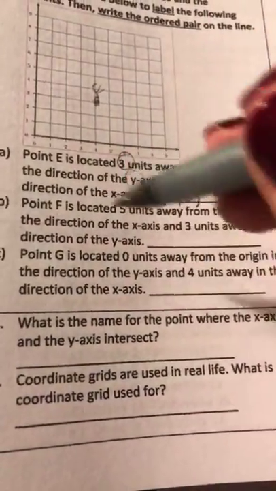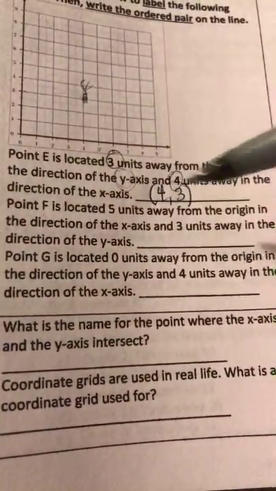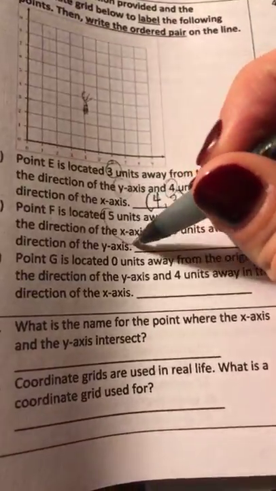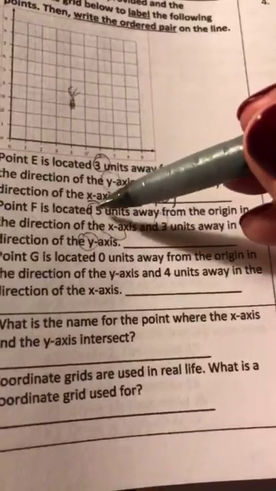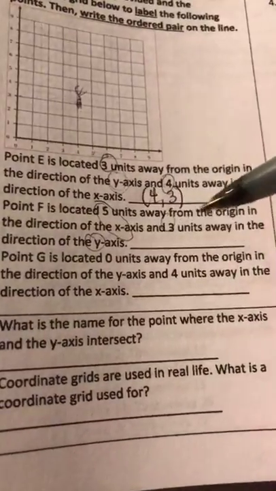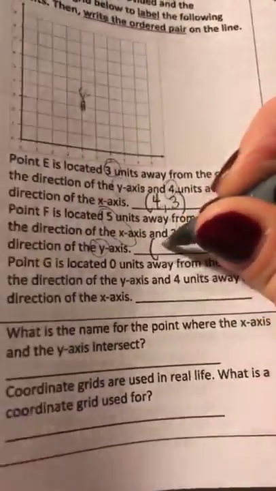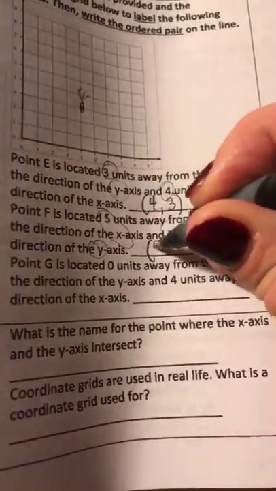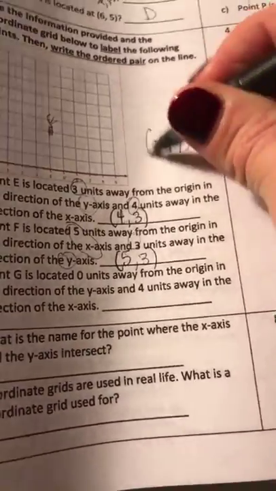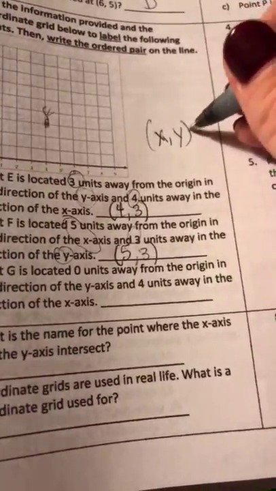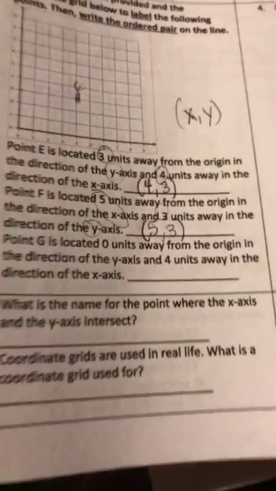Same thing here. I'm going to look at my letter F, and it says that for letter F, 5 is in my x, and 3 is in my y. So in this instance, it did give you your x first and then your y, which is great. So 5 goes in your x and 3 goes in your y. And again, you should hopefully remember that X is going to go before Y because alphabetically X comes before Y in the alphabet. So kind of an easy way to remember.